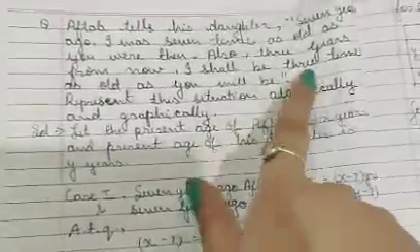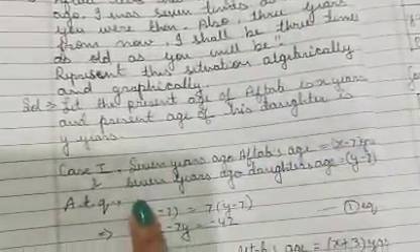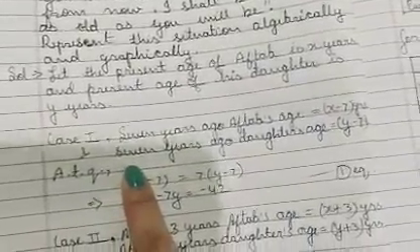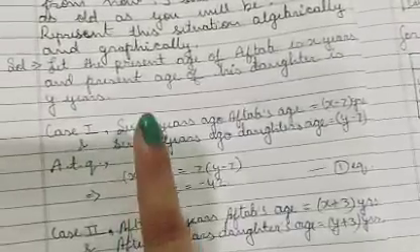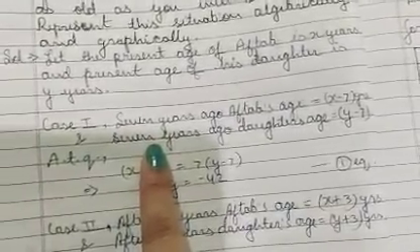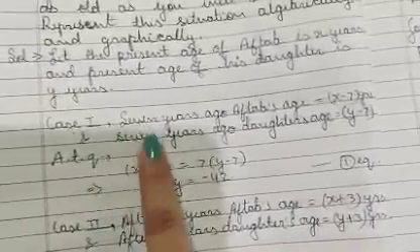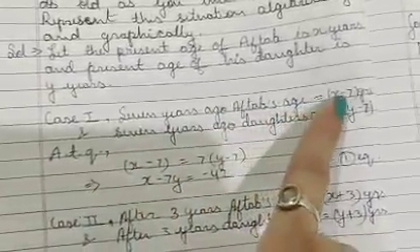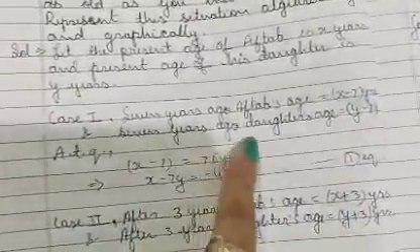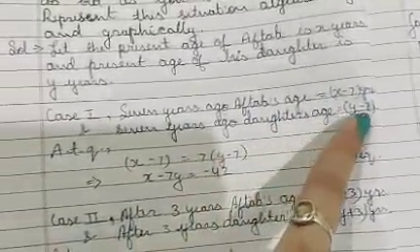Now according to the question, the first case is about 7 years ago. So we will write their ages. What will be their ages 7 years ago? 7 years ago, Aftab's age will be x minus 7 years. Very obvious. And 7 years ago, his daughter's age will be y minus 7.